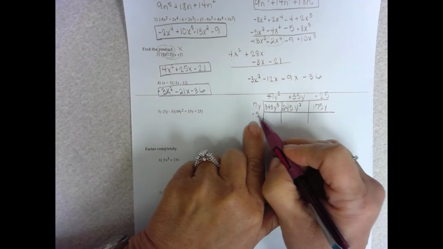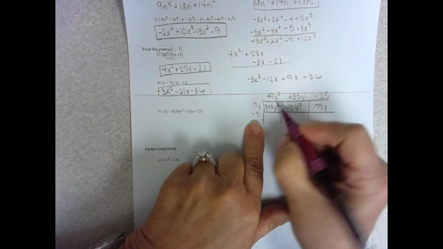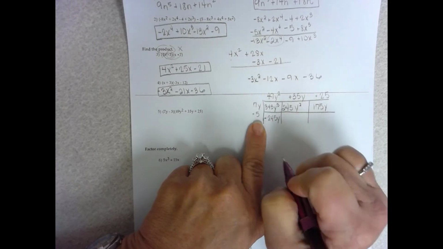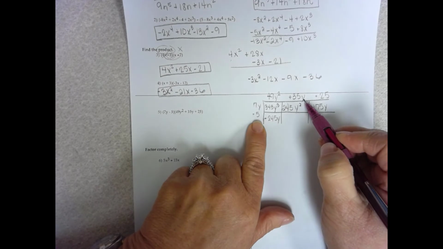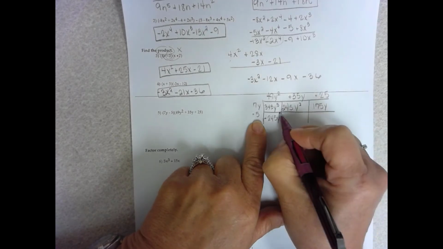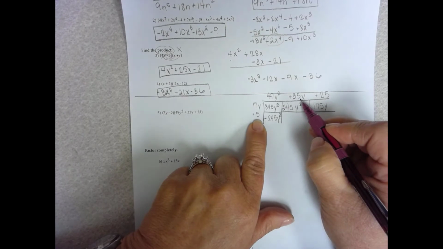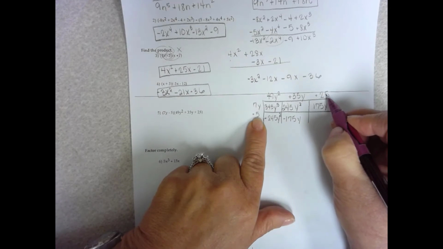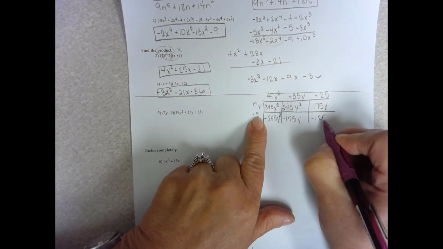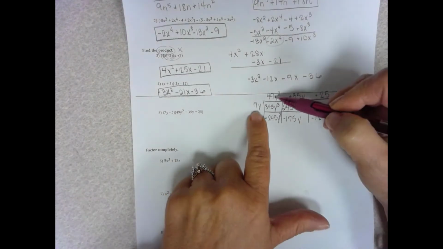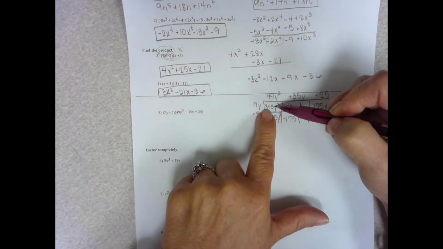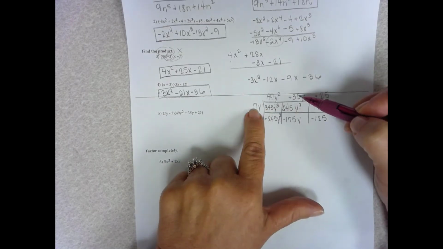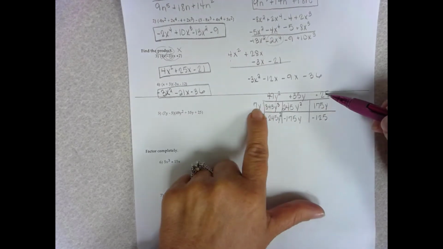Now the -5 through here. Negative 245y squared. That's right. And then we have a negative 175y. And -5 times 25 is negative 125. So I hope you can see how the square holds the product of these two numbers. This square is these terms, and this square holds the product of these terms, and so forth.